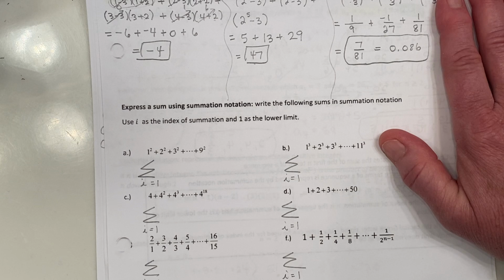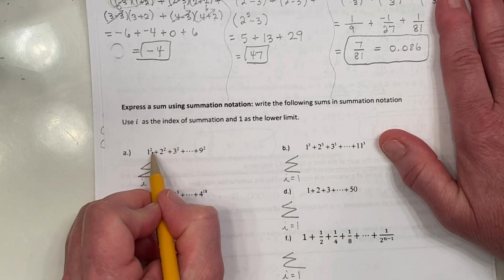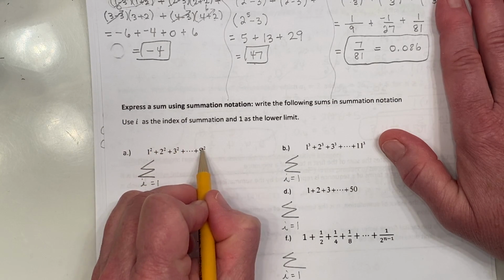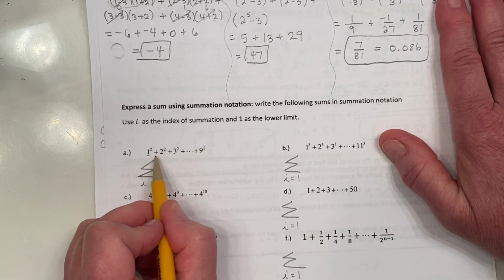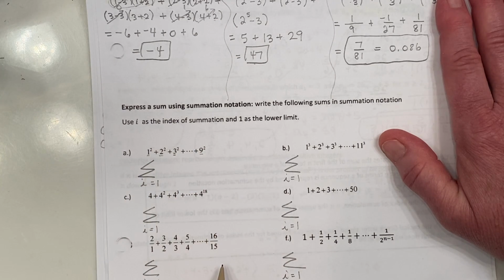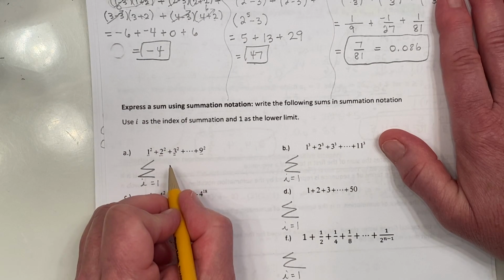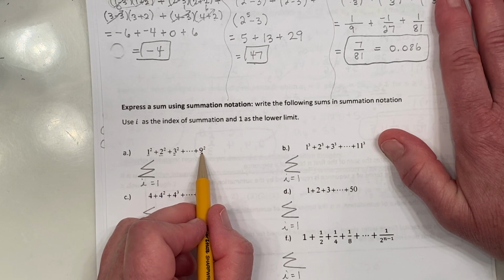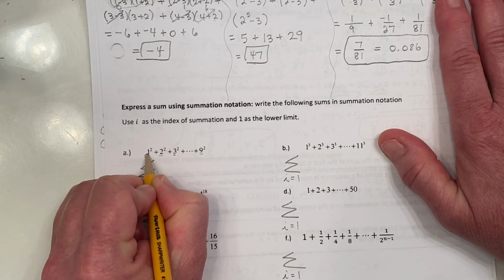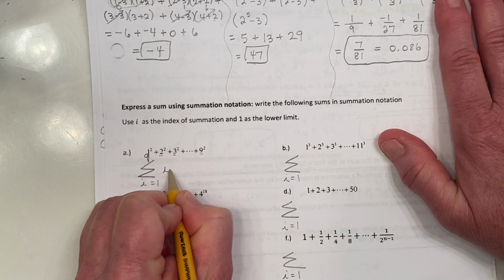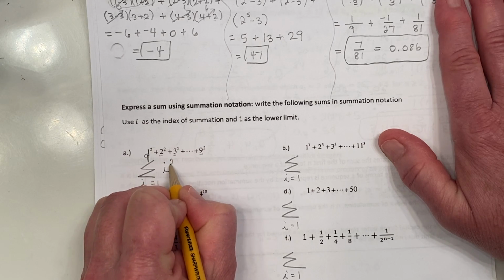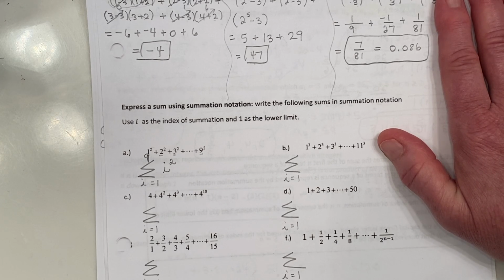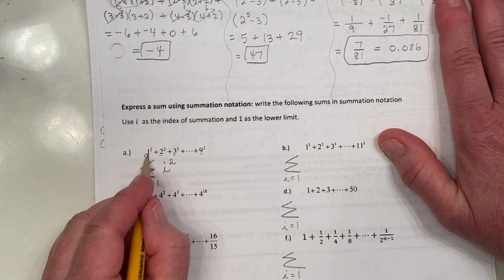So I look for what changes and what stays the same, because I is what changes. So when I look at these terms that I'm adding, I notice that the exponents are all 2. That doesn't change. But I notice that the base of these exponentials right here are changing. So that's going to become your I. I notice also that I'm adding 9 terms. So my upper limit is going to be 9. My formula is I. I is going to be the base, but the 2 stays the same. So this is a summation notation, I equals 1 to 9 of I squared.